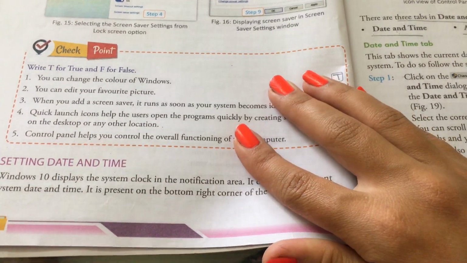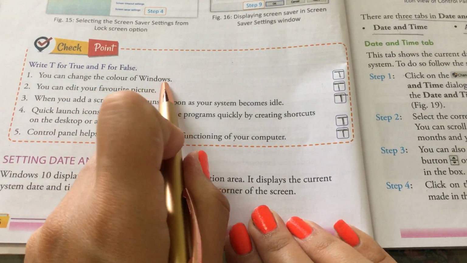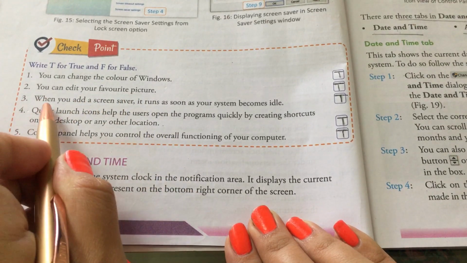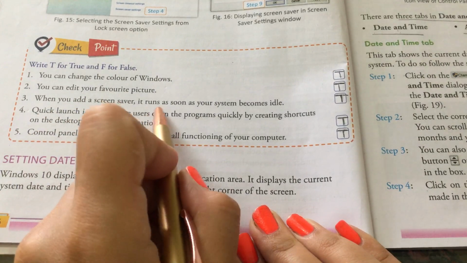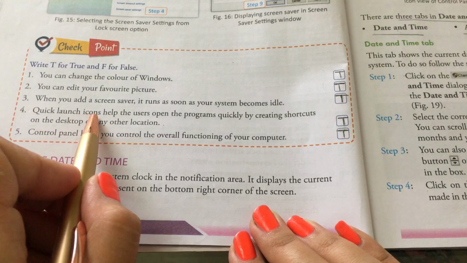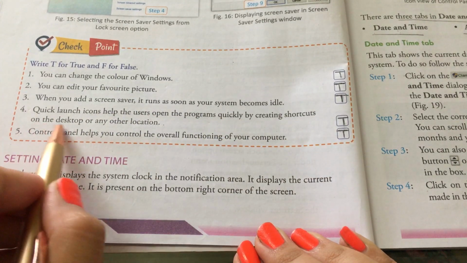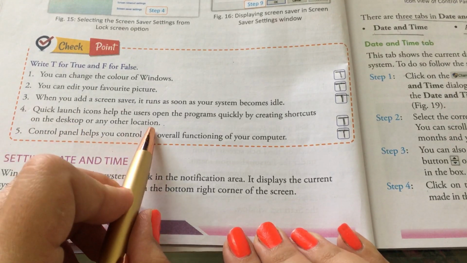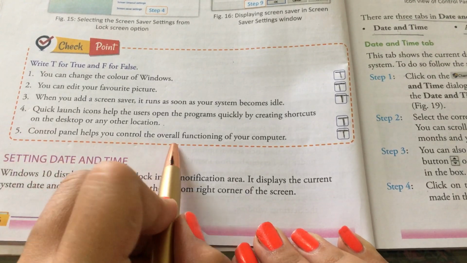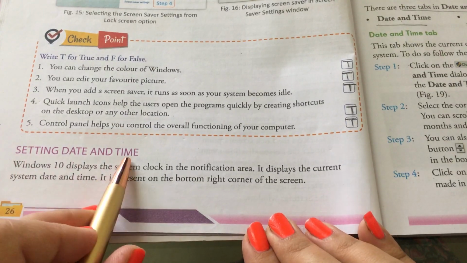Now checkpoint. Write T for true and F for false. 1. You can change the color of windows. True. 2. You can edit your favorite picture. True. 3. When you add a screensaver, it runs as soon as your system becomes idle. True. 4. Quick launch icons help the users open the programs quickly by creating shortcuts on the desktop or any other locations. True. And 5. Control panel helps you control the overall functioning of your computer. This is also true.